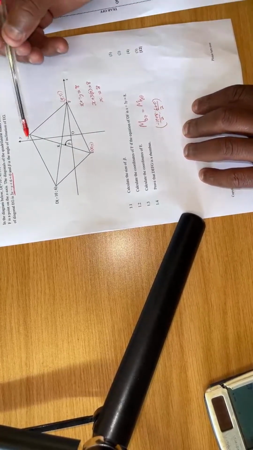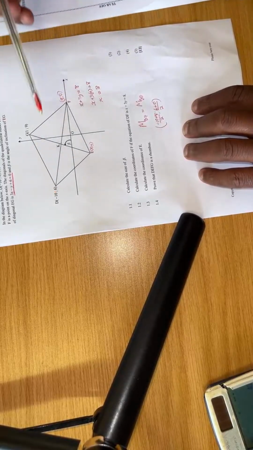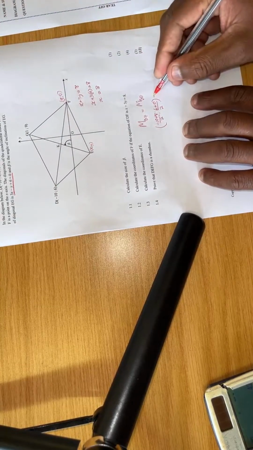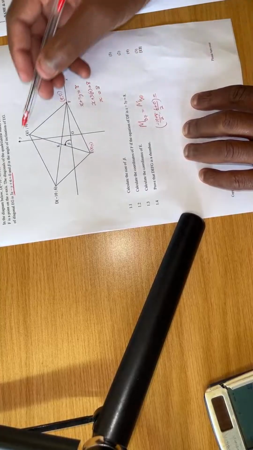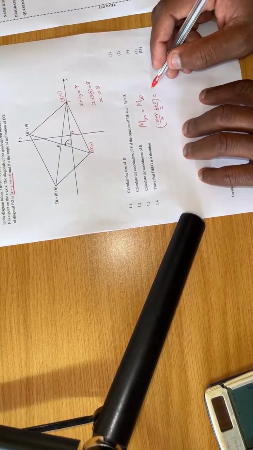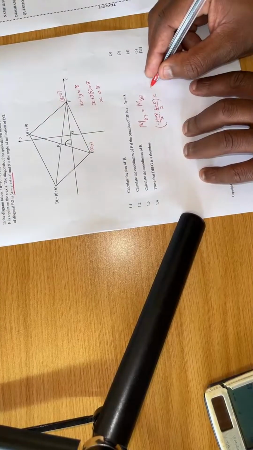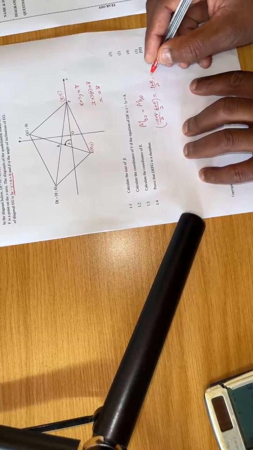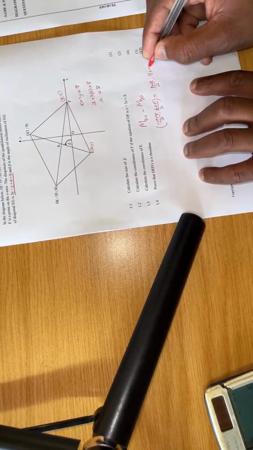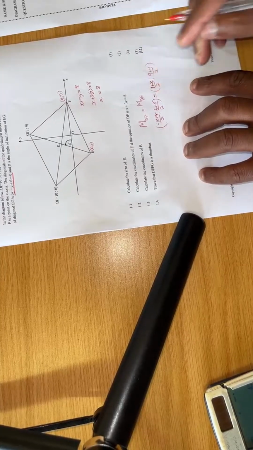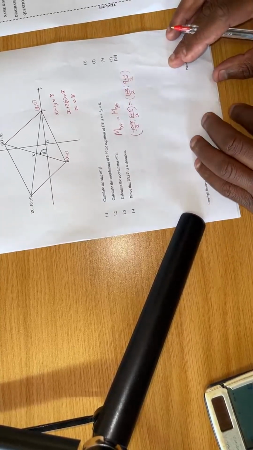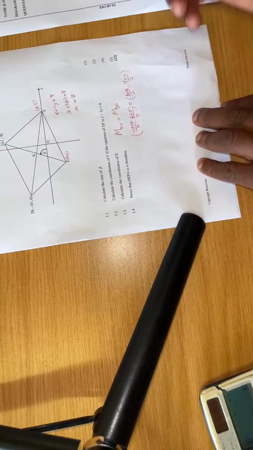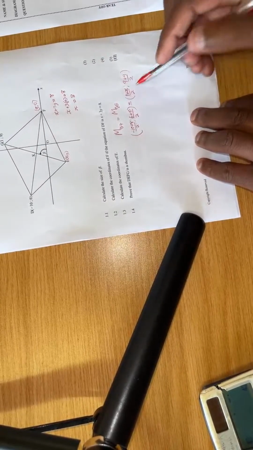Okay, so these are your x1 and x2, y1 and y2, right? Equals to the midpoint of GE. The midpoint of GE is 1 plus x divided by 2, and 9 plus y divided by 2, in that order, right? So now what do we do? We need to solve for x and y.